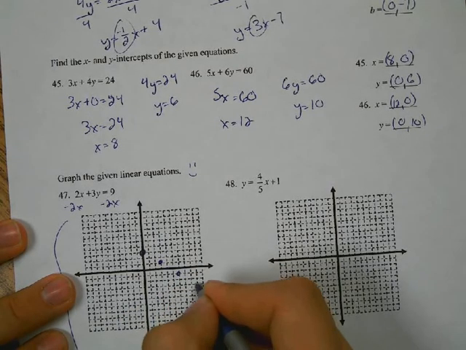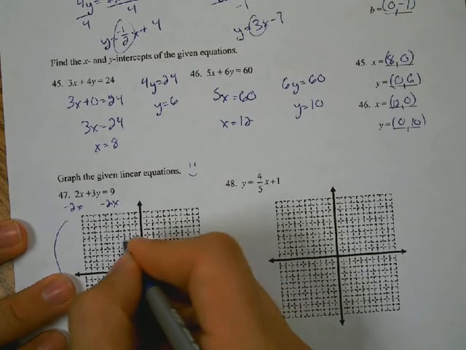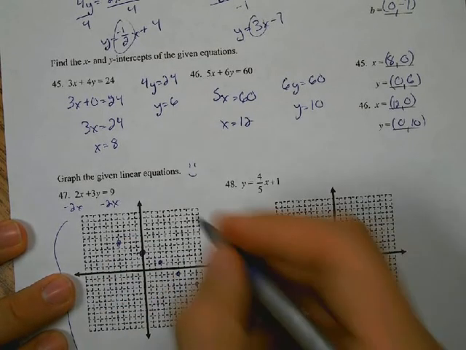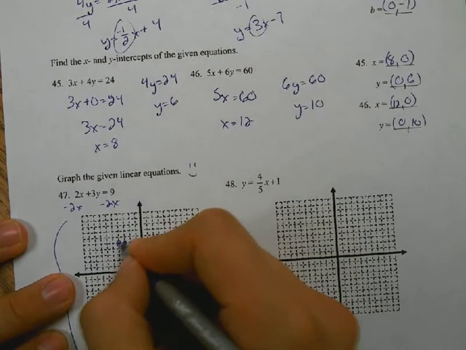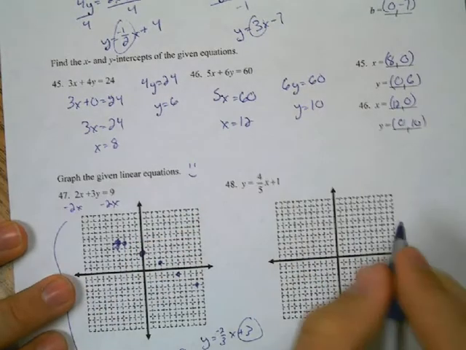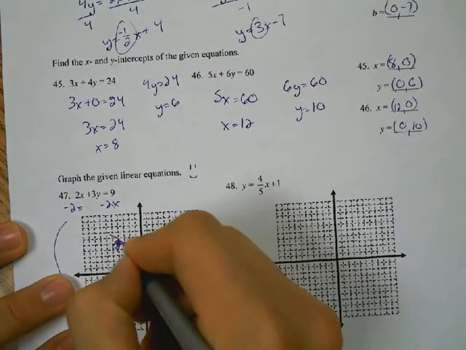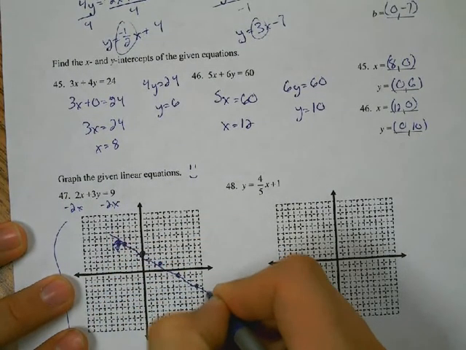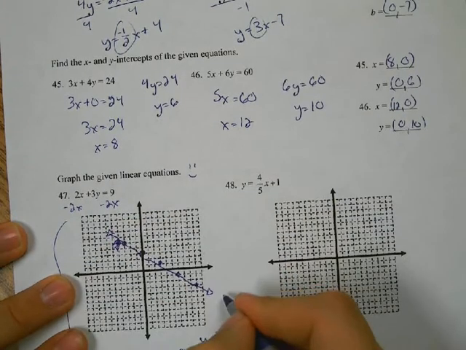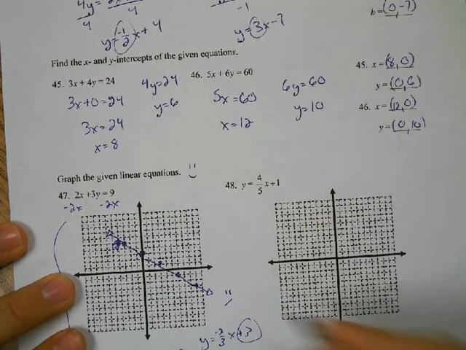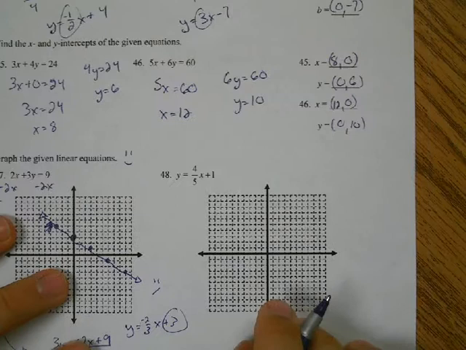How many points do I have to put? Well, some people are good at drawing lines, some people are not good at drawing lines. The better you are, the fewer points you're going to need. My lines are not so good, so I have to have a lot of points. It's really all up to you on that one.